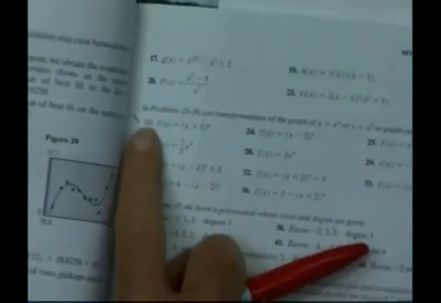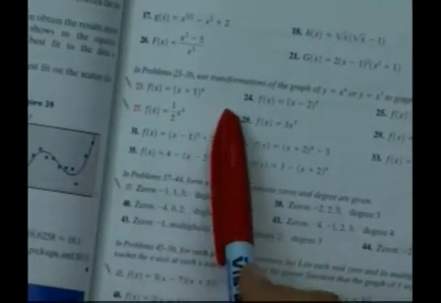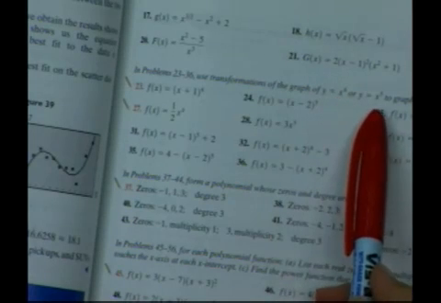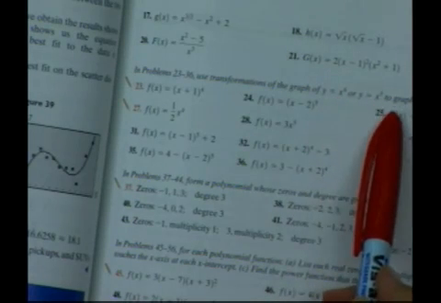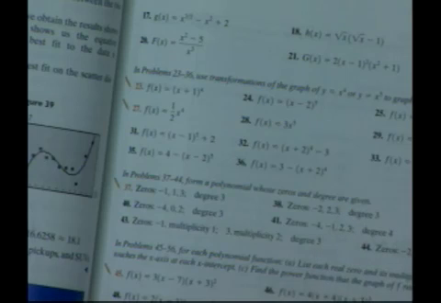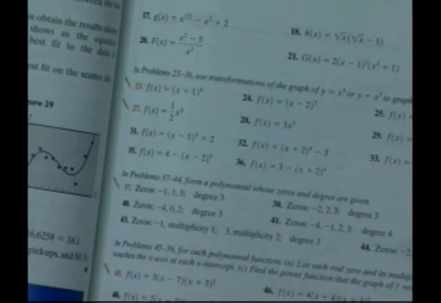I am on page 331, problems 23 through 36. Look over those problems and let's just pick one that you would like to graph. We'll do one with an x to the 4th because that's even, and we'll do one with an x to the 5th because that's odd. So pick one with x to the 4th that you would like to do. You name it. 26? 33? Let's do 33 because it looks the hardest. All right, let's do problem number 33.